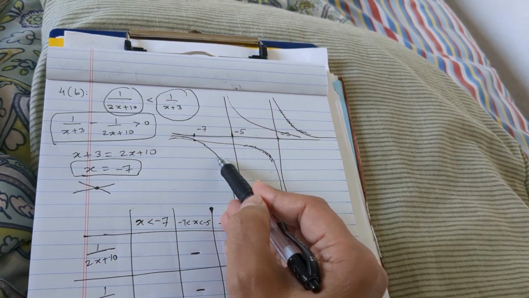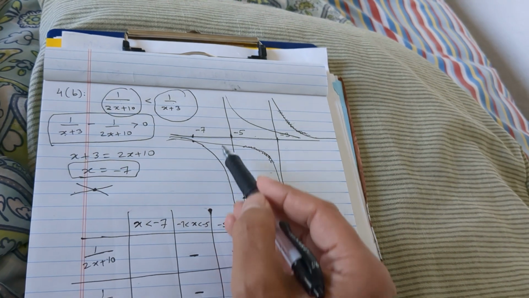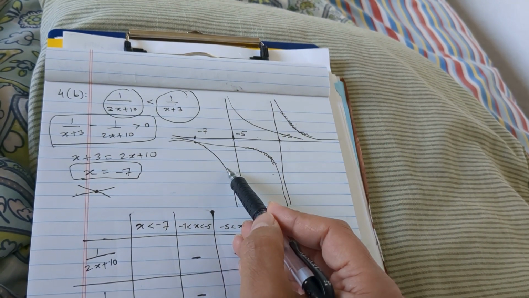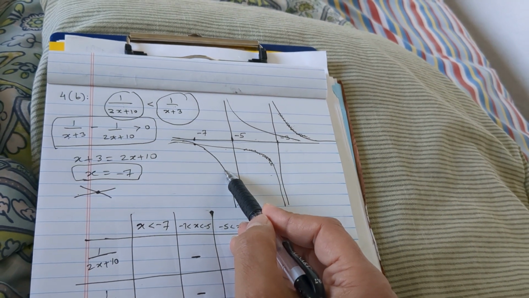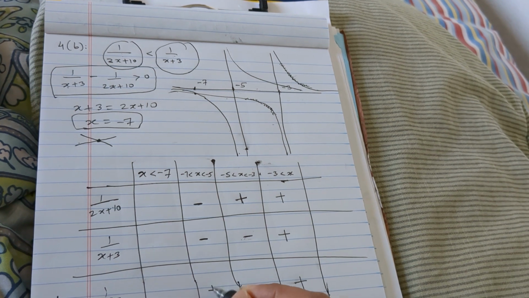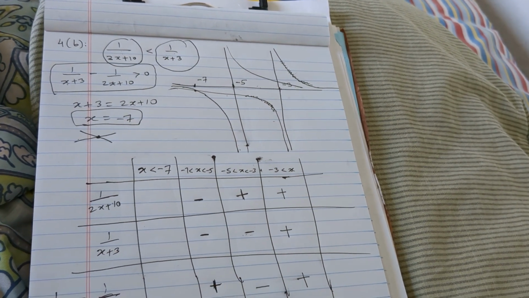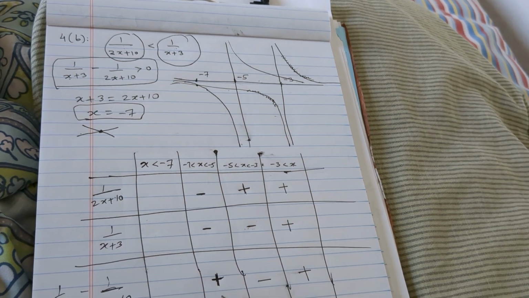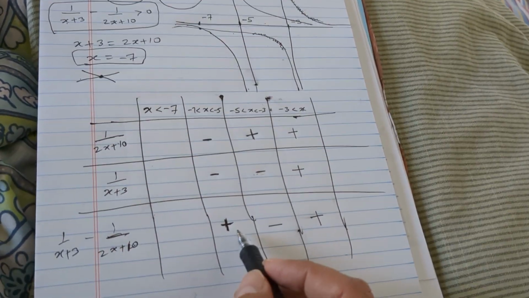It is coming from below and crossing. So the x plus 3 curve is higher than the 2x plus 10 curve. For this reason this is positive, and you did this also correctly.